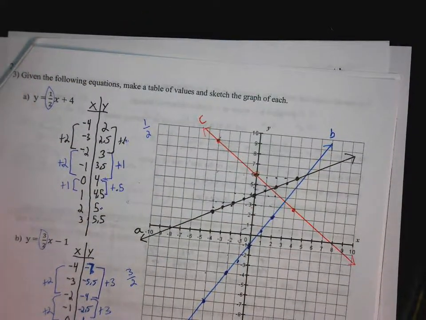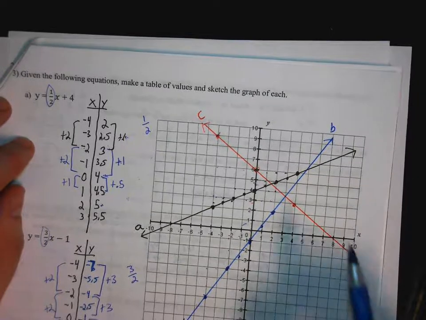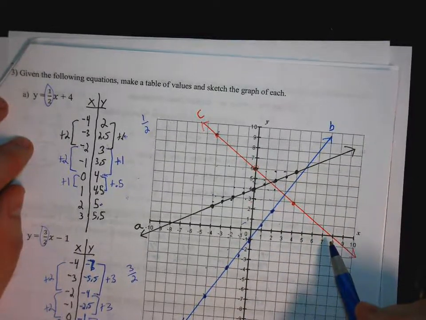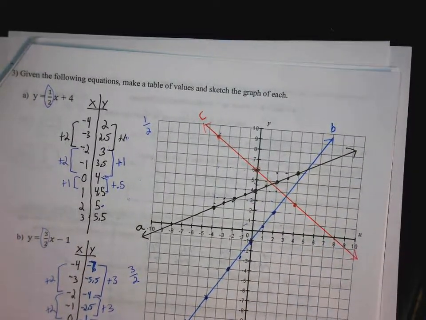So with that number in front of x, what that's telling you is the rate of change, or the slope, or the slant of your line. It tells you the change in y over the change in x. And we'll build on that in the next video.